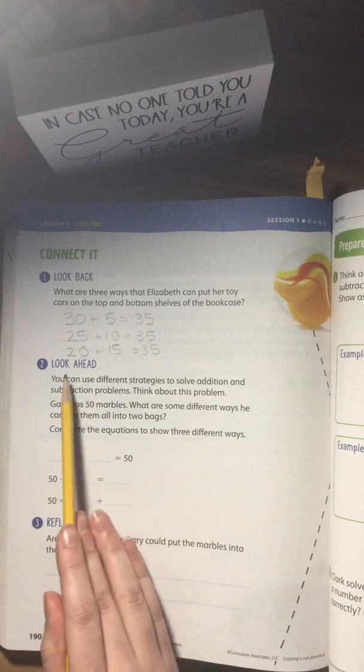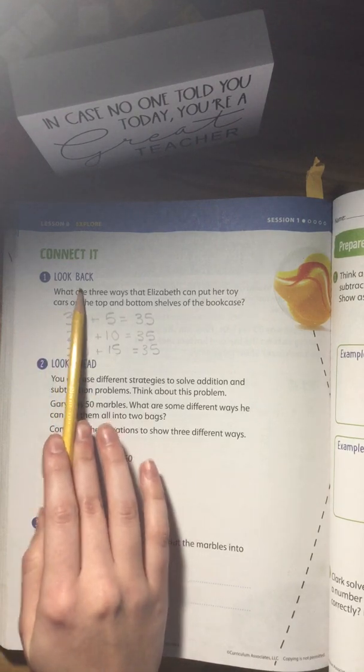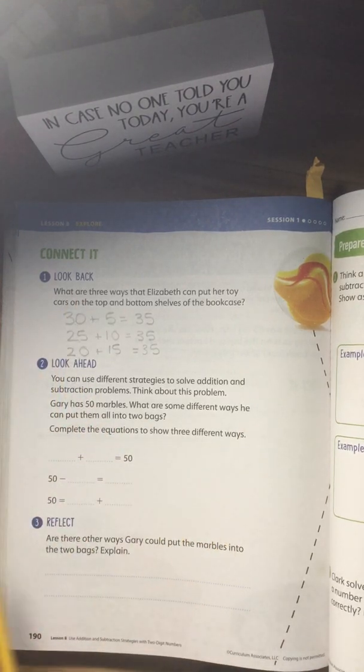This one, we're going to start looking ahead. So that one was looking back. We looked at the problem we just solved and we wrote it again. It says look ahead. It says you can use different strategies to solve addition and subtraction problems. Think about the problem.